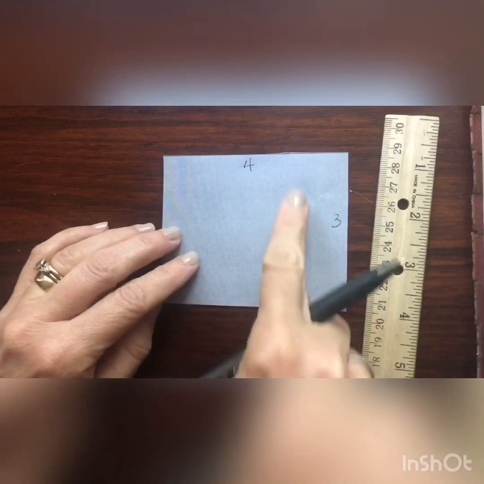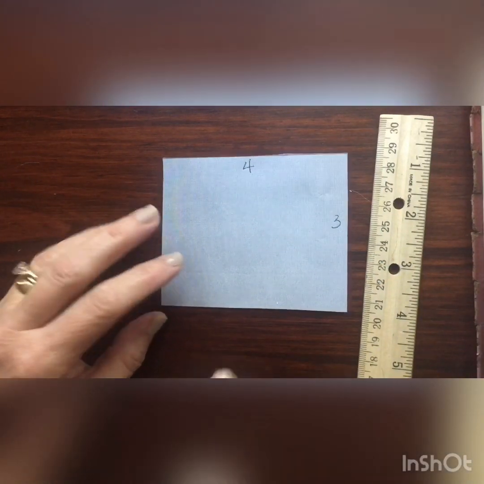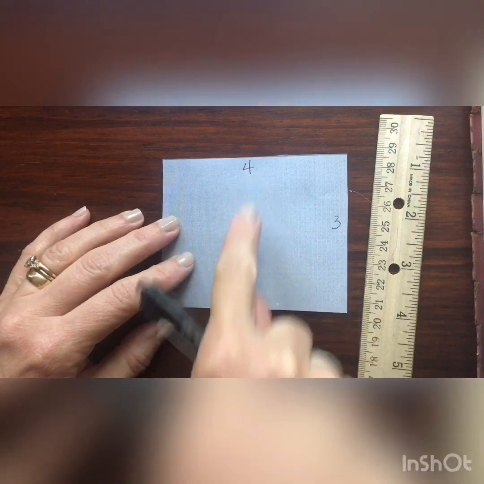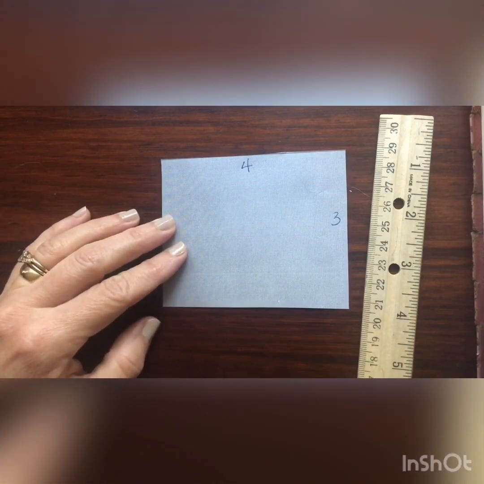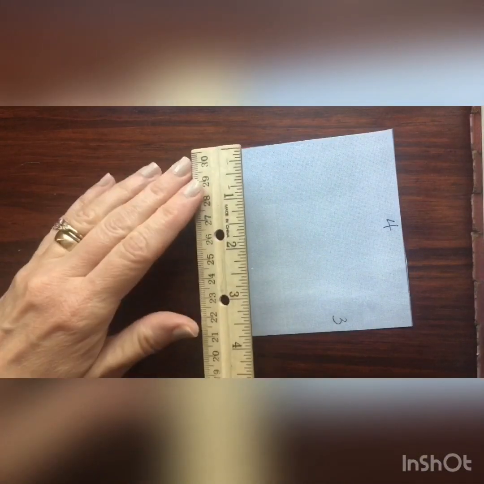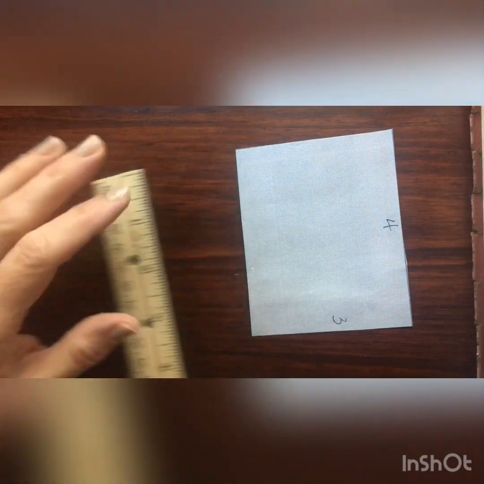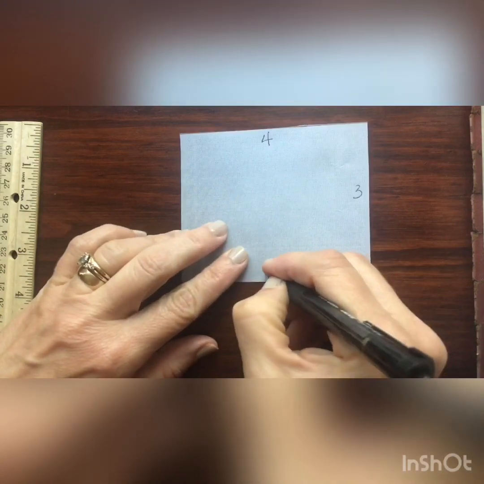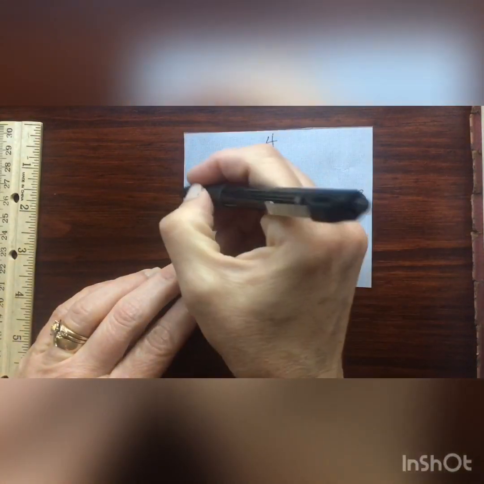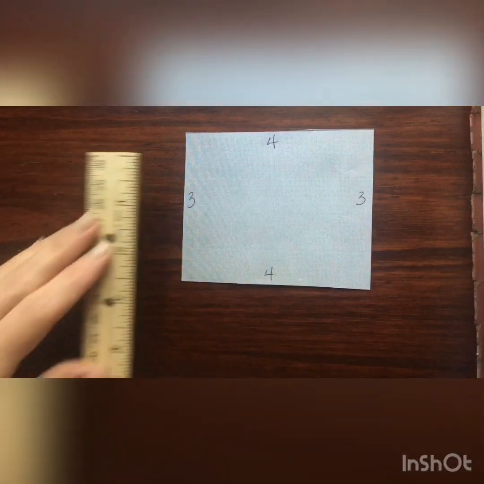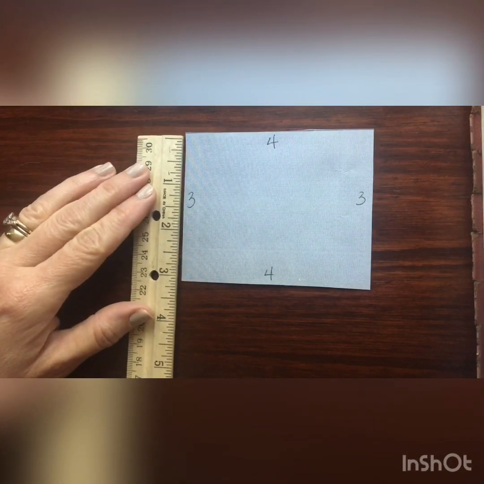Now this is a rectangle, and when I'm looking at rectangles, I know that opposite sides are the same length. So if this side is 4, then this side should also be 4 inches. Let's double check that. And it is 4 inches. And so again, if this side is 3 inches, then this side should also be 3 inches. And I'm going to just double check that with my ruler.